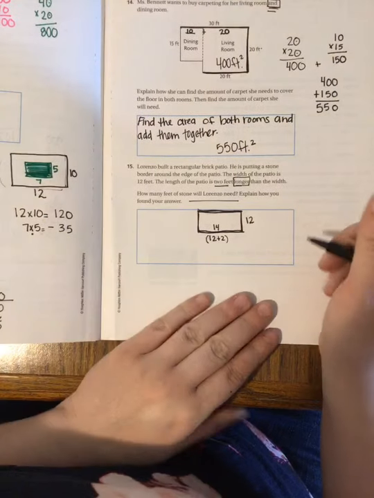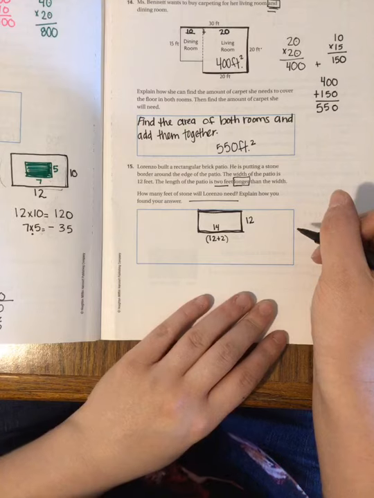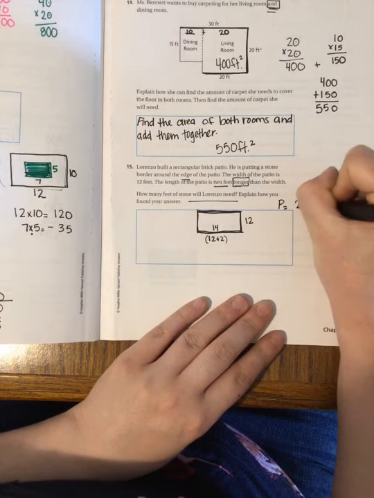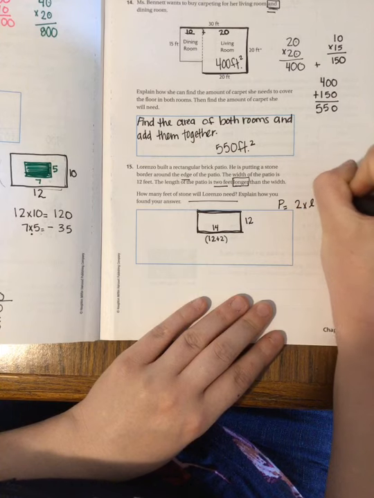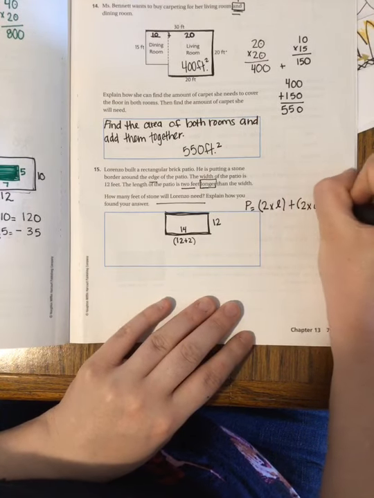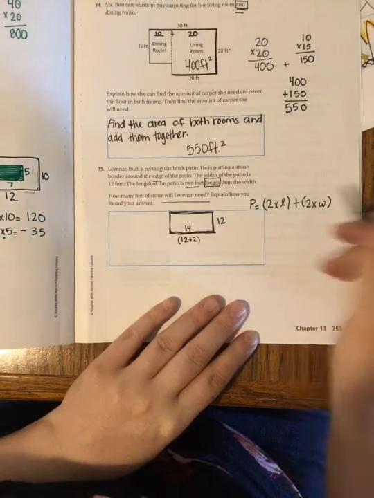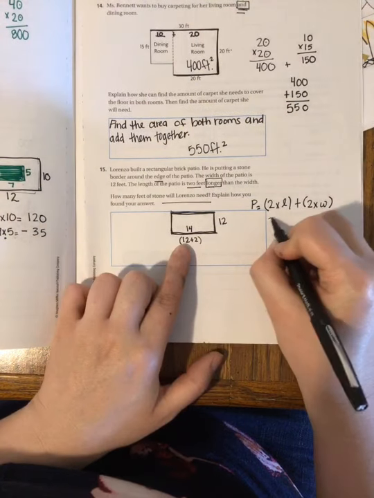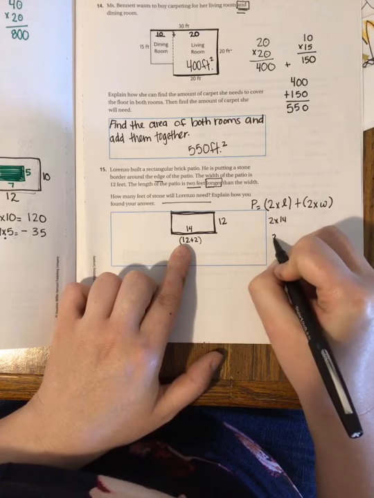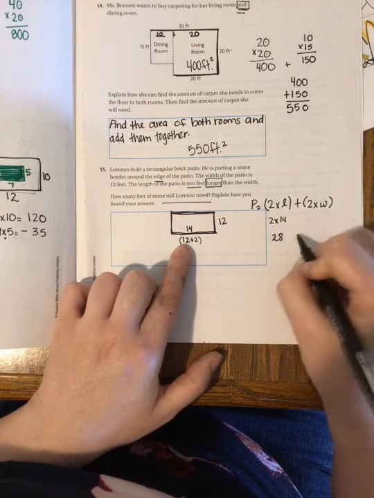Using my area, or my perimeter, because we're doing the edge. Perimeter is 2 times the length plus 2 times the width. My length is 14, so 2 times 14 is 28.